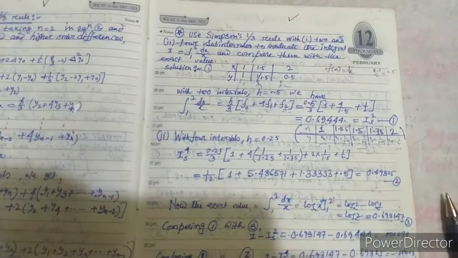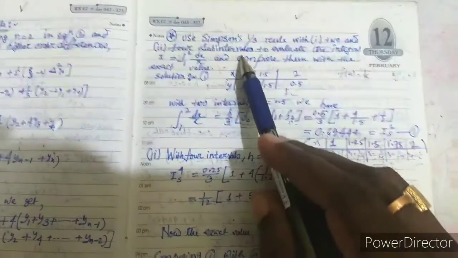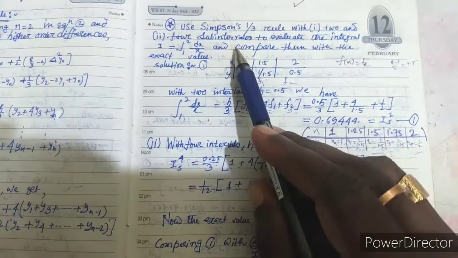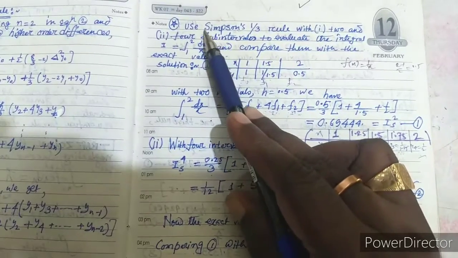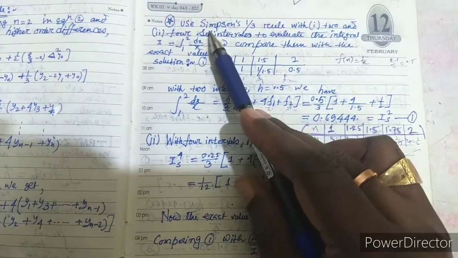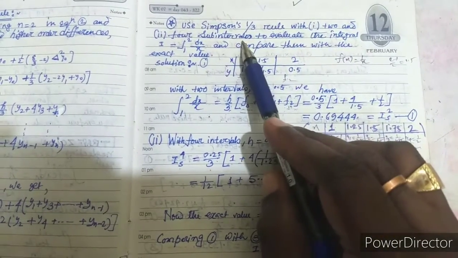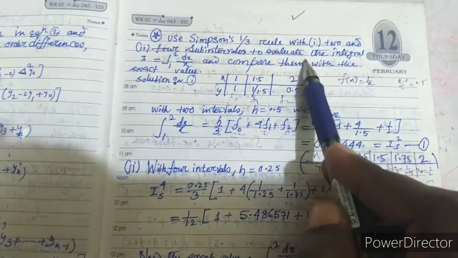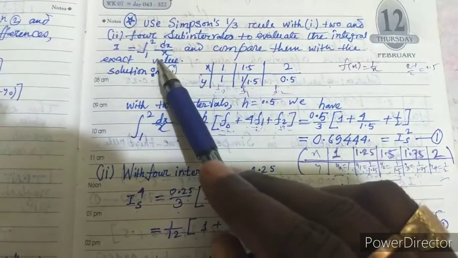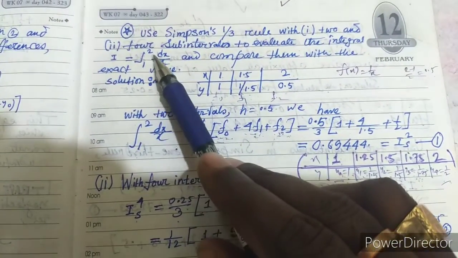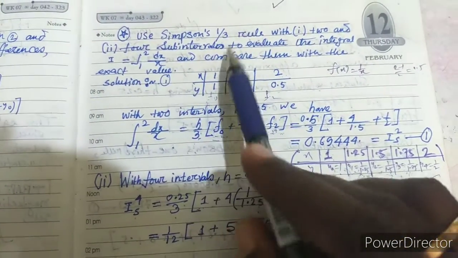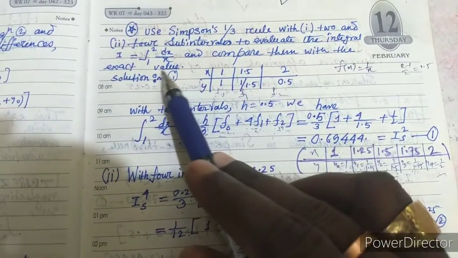See, the system can solve this problem actually. Okay, that's why I want to introduce my notes to you. So here is a problem: use the Simpson 1/3 rule with 2 and 4 subintervals to evaluate the integral I equal to integral from 1 to 2 of dx by x, and compare with the exact value.